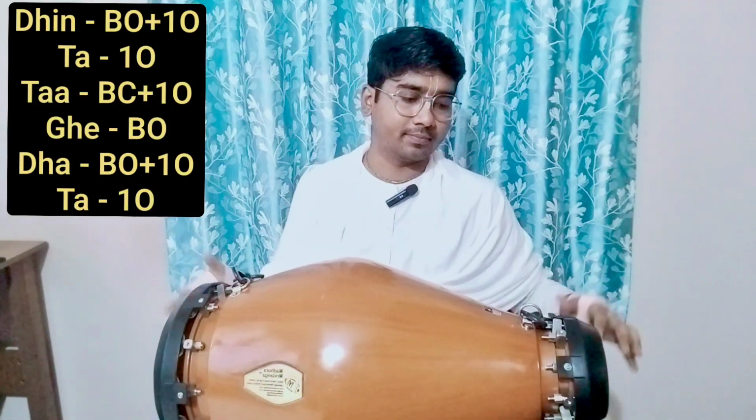Let's see one by one. Dhin is big side open, plus one finger out. Why I told this is easy: throughout the beat we are going to play only one finger on the right hand side, the smaller side. This is Dhin. Then ta, one finger out on the smaller side, right side, nothing on the left side. Dhin ta, dhin ta, dhin ta, dhin ta.